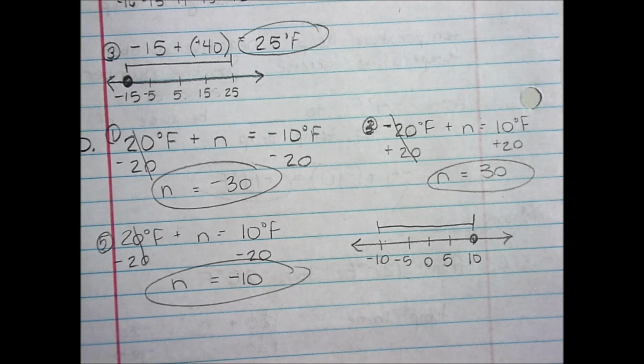Competition's over. The answer is -40. All you have to do is subtract it.